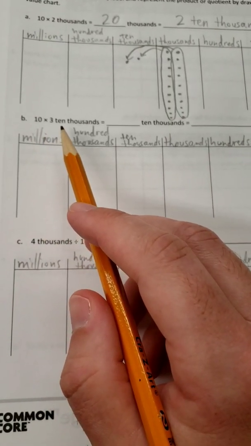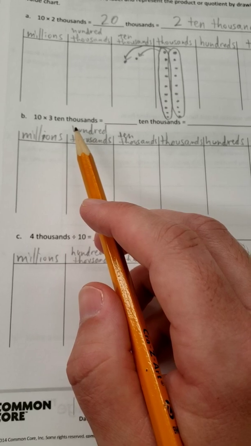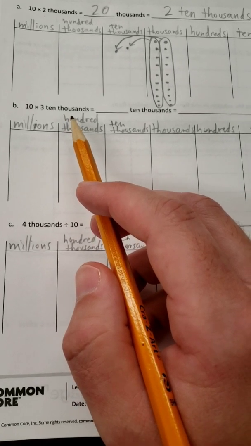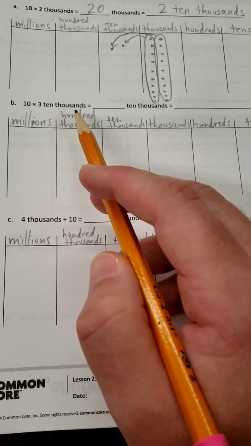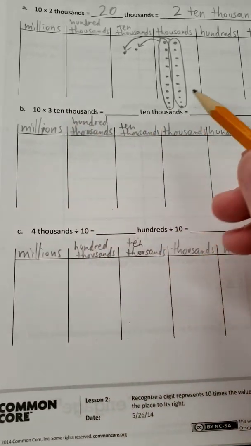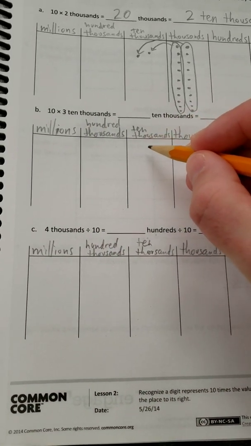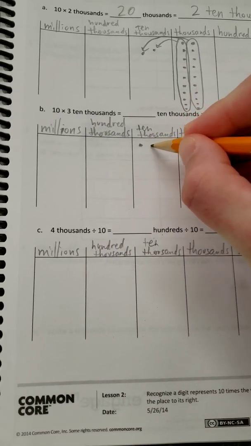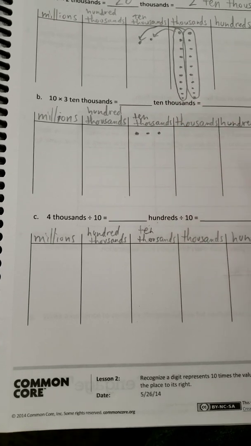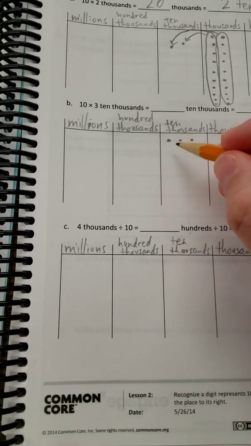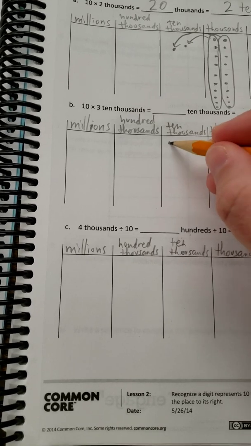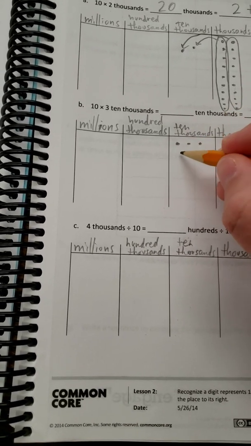10 times 3 ten thousandths. Okay. So 10 times 3 ten thousandths. We're going to start with 3 in the ten thousandths place. 1, 2, 3. We're multiplying it by 10, so each of these is going to have 10 now instead of just 1.